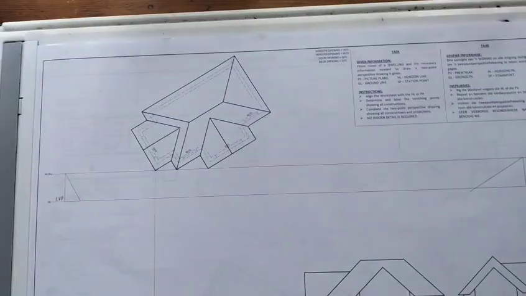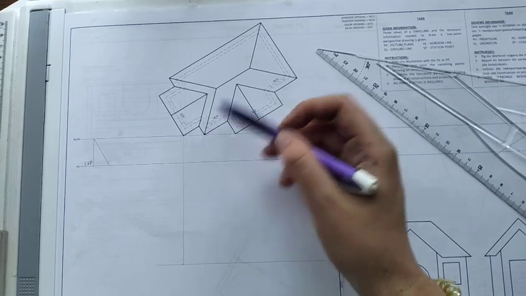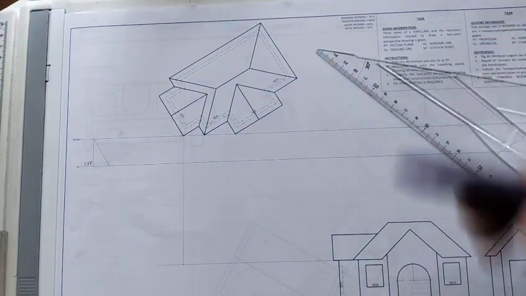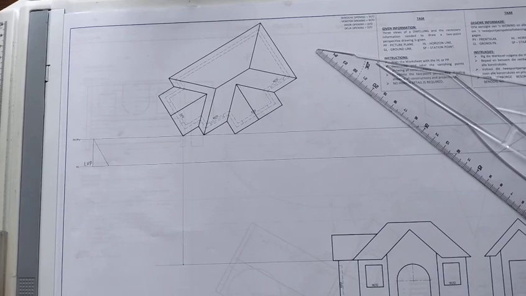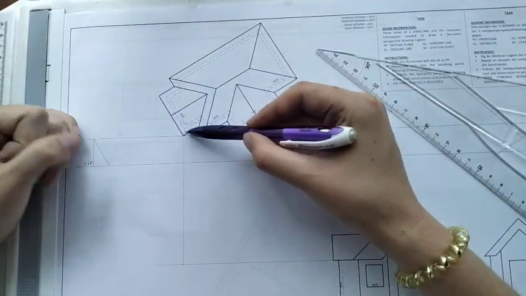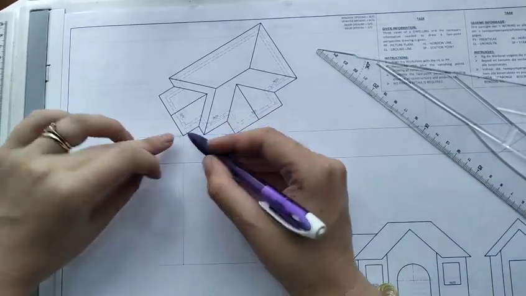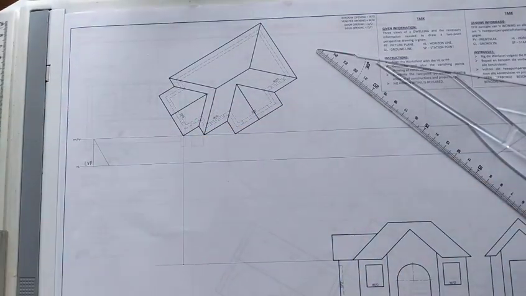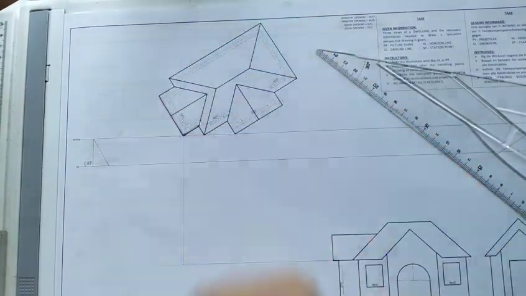Okay, so I've already started with my roof, so it's much easier to do the roof and then the rest of the drawing, but that is just how I prefer it. It doesn't matter where you start, but I like to do the roof first. So the roof is starting here and I've already got that point, so this is going to our right vanishing point, and from there this will be to our left vanishing point.